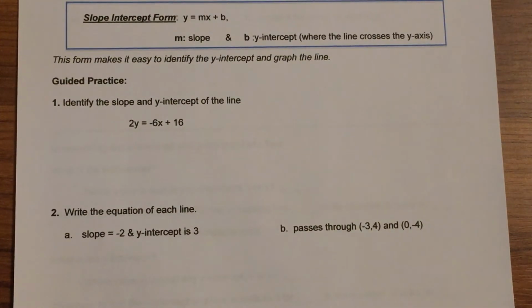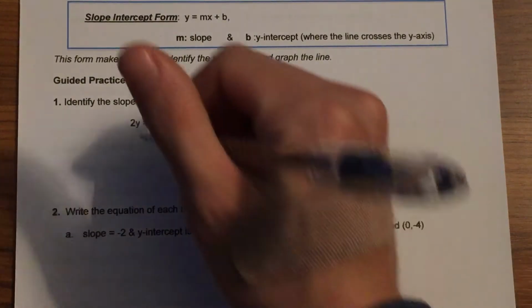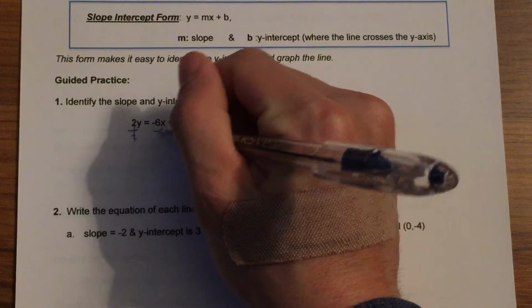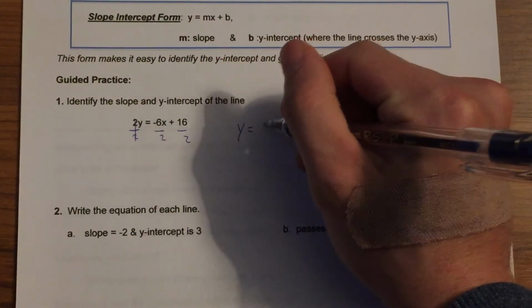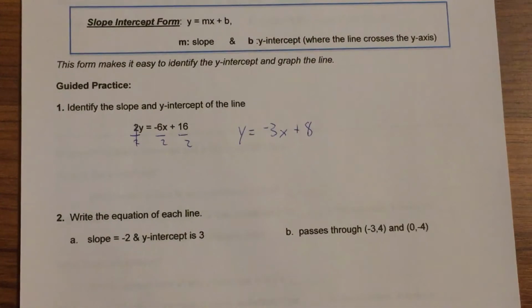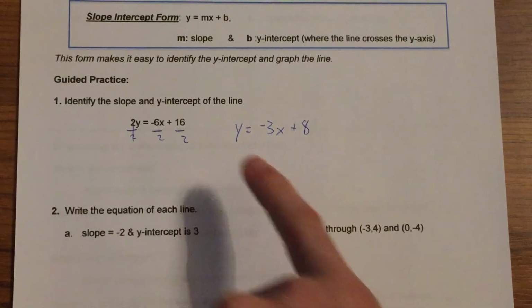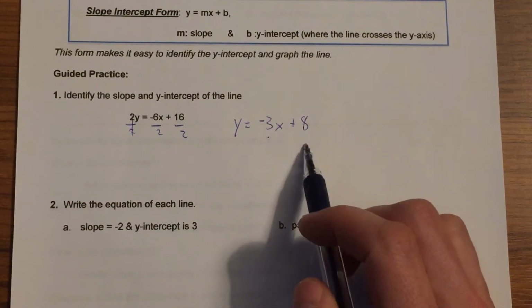So if you look at some guided practice, when an equation is in slope-intercept form, it's very easy to analyze some of the key features like slope and y-intercept. So if I rewrite this in slope-intercept form, all I would have to do is divide by 2. Slope-intercept form is really just having the y variable isolated by itself on one side of the equation. So we want y by itself. Now, from here, I can actually visually see the slope and the y-intercept in the equation. -3 is my slope, and 8 is naturally my y-intercept.